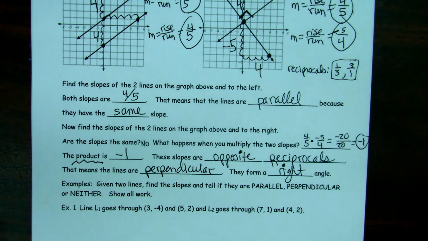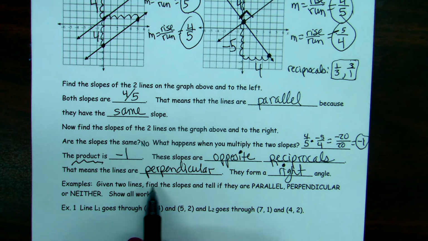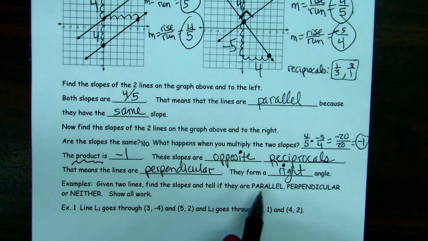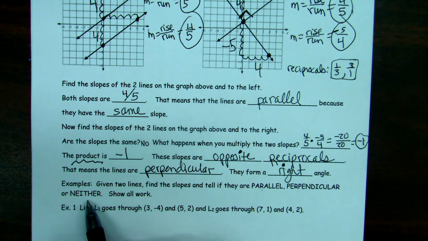So the kind of problems you're going to be doing for your homework, which will be due the next time we meet, says given two lines, find the slopes and tell if they are parallel, perpendicular, or neither. Show all work. So we know parallel means you have the same slope. Perpendicular means that they are opposite reciprocals, or when you multiply them, their product is -1. And neither means it's not the same slope and they're not opposite reciprocals.